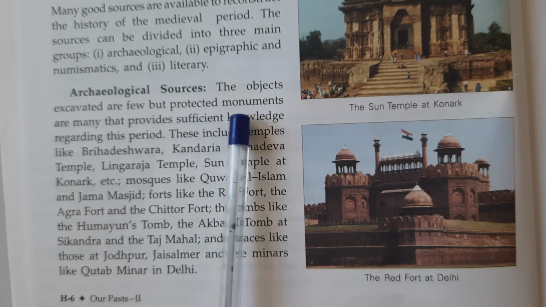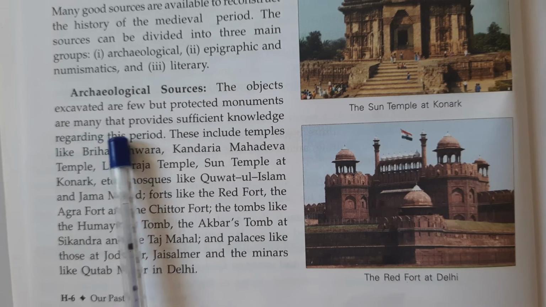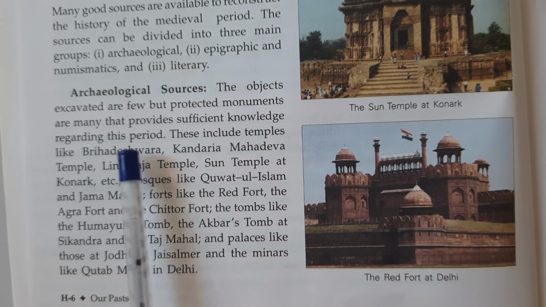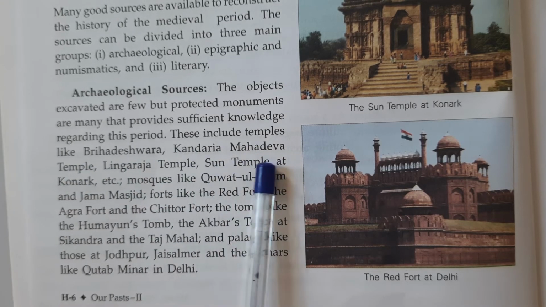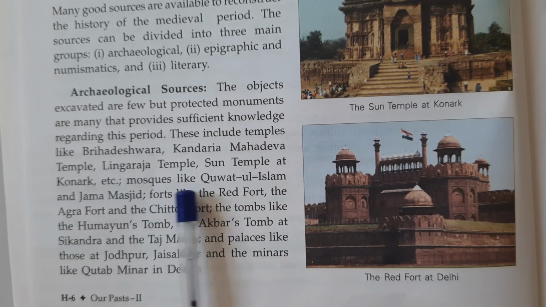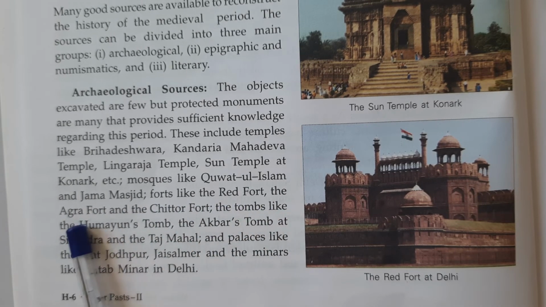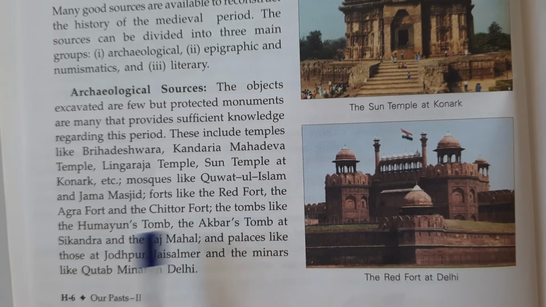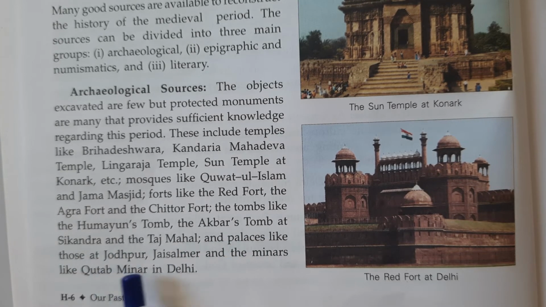Archaeological sources. The objects excavated are few, but protected monuments are many that provide sufficient knowledge regarding this period. These include temples like Brihadeshwar, Kandariya Mahadev Temple, Lingaraj Temple, Sun Temple at Konark, etc. Mosques like Quwat ul Islam and Jama Masjid, forts like the Red Fort, the Agra Fort, and the Chittor Fort, the tombs like the Humayun's tomb and the Akbar's tomb at Sikandra, and the Taj Mahal, and palaces like those of Jodhpur, Jaisalmer, and the minars like Qutub Minar in Delhi.